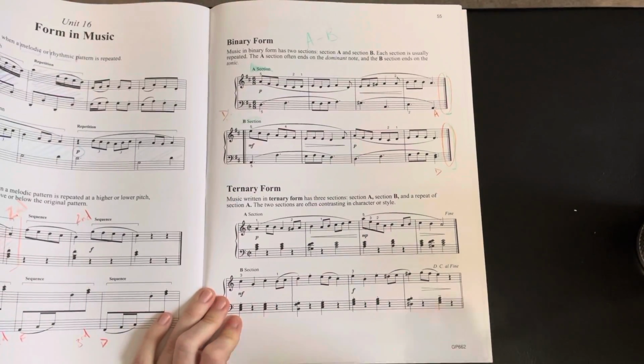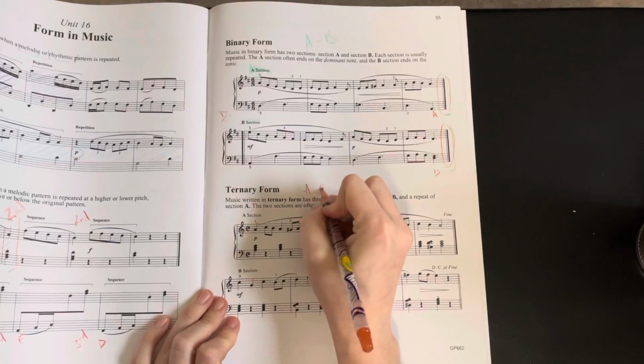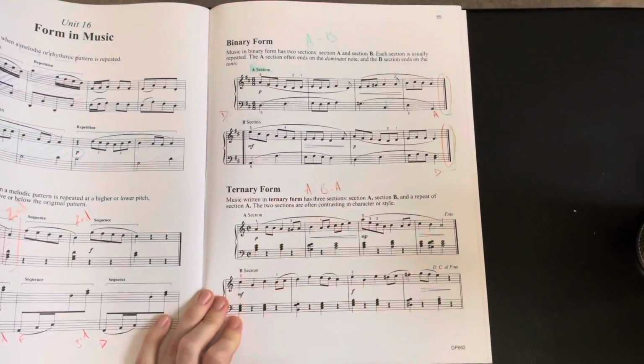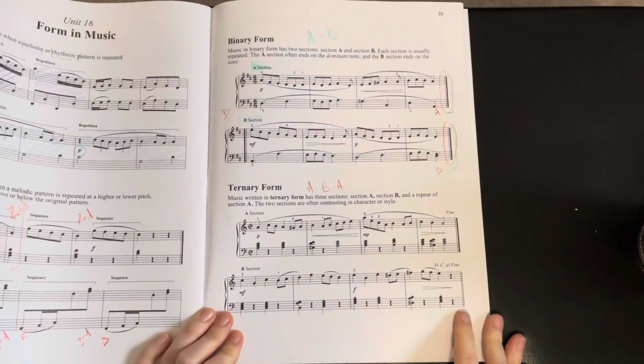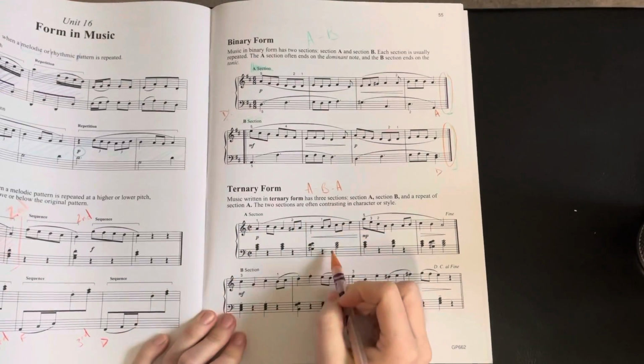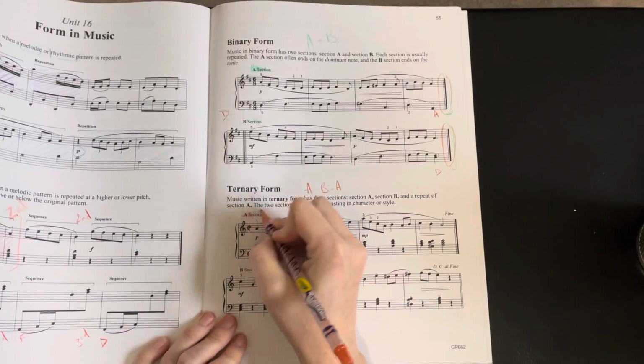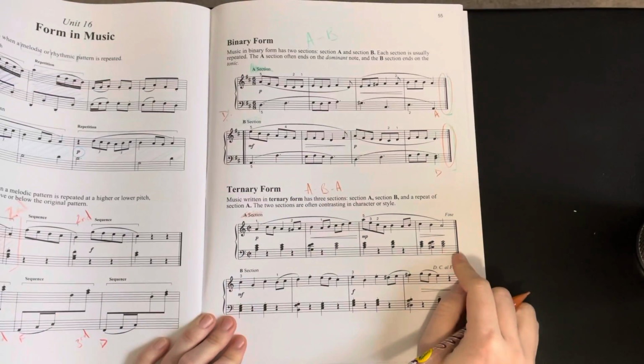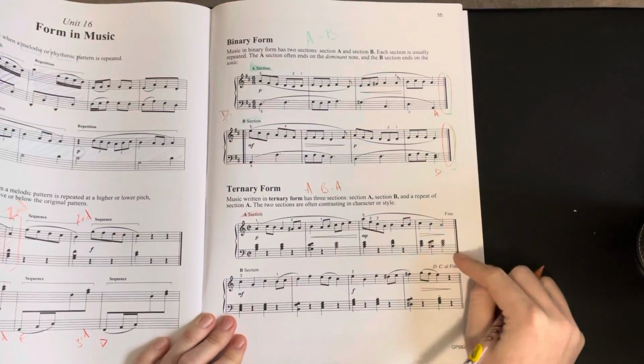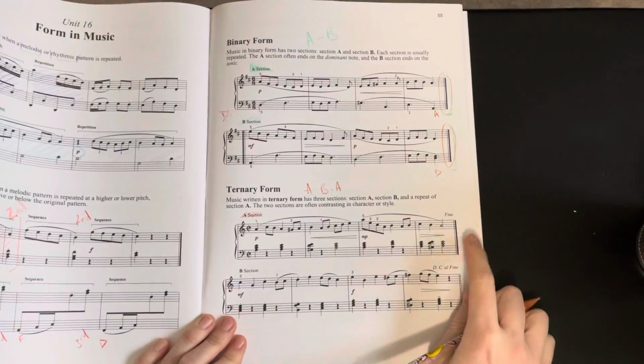Now in ternary form, there's three sections. You have an A, B, A. We're not going to C yet. So the first section that you have is A. And notice that there's a double bar line here, but the song's not over yet. It says fine. So this is where we're going to come back to the beginning and play to the fine.